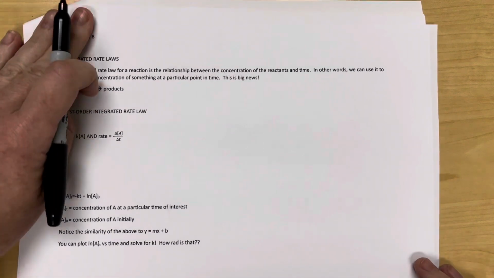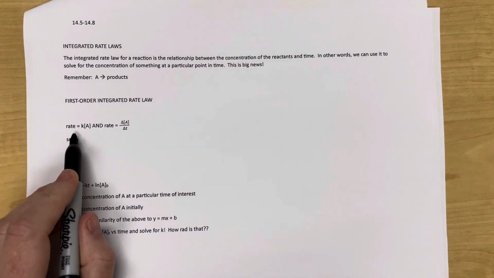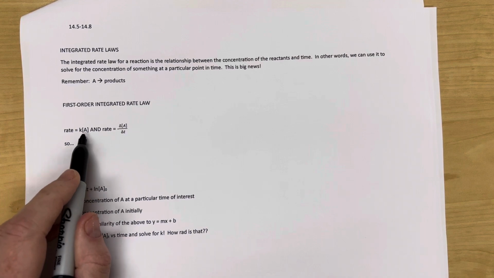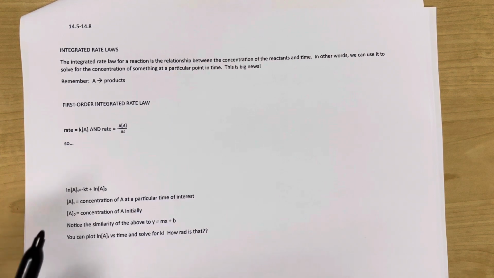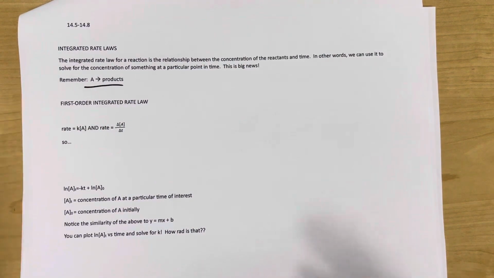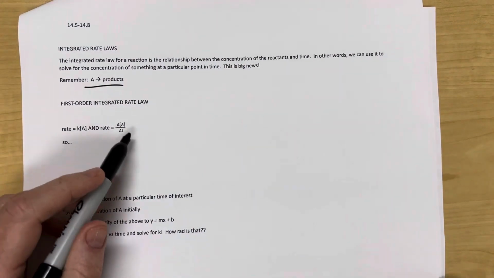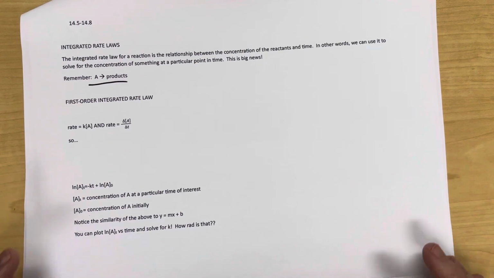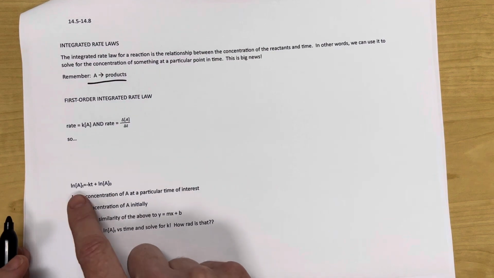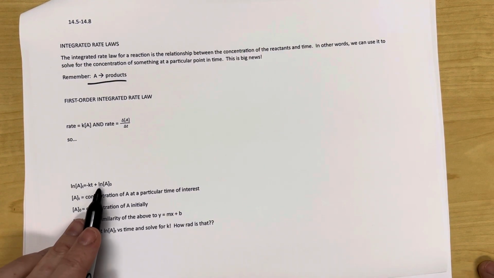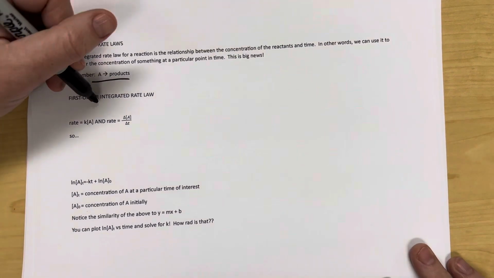So the rate up until now was equal to k times the concentration of A for a particular reaction, like if we have A going to some kind of products. And we also had the rate here. But if you integrate this, and this is in a calculus-based class, you end up with this equation right here, where the ln of A at t is equal to negative kt plus the ln of A naught. And again, that's for first order.